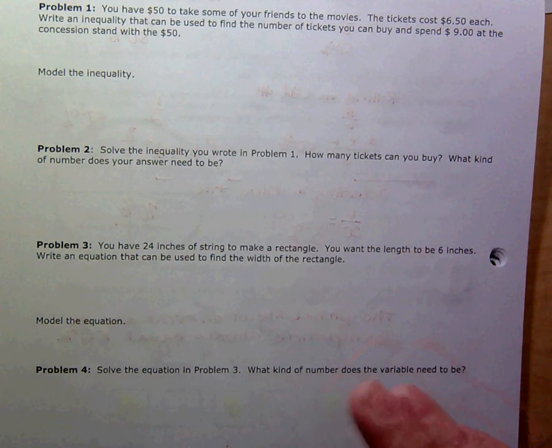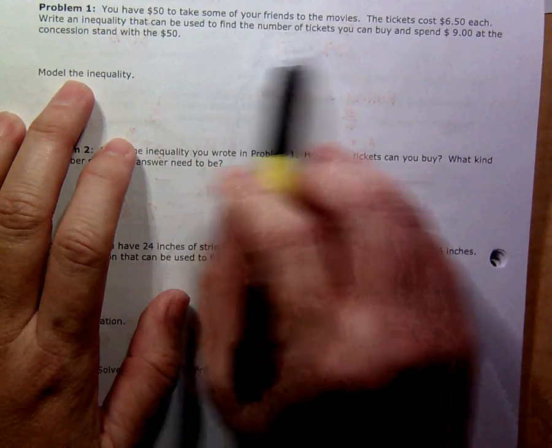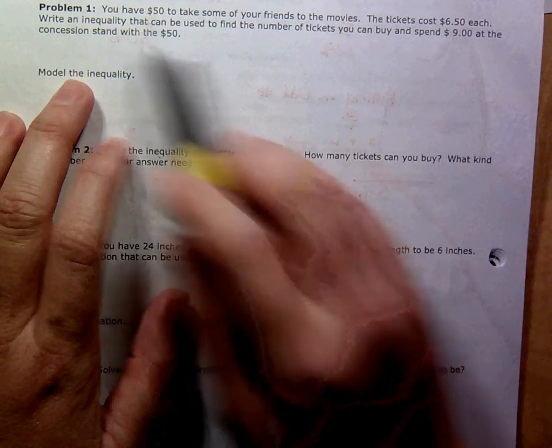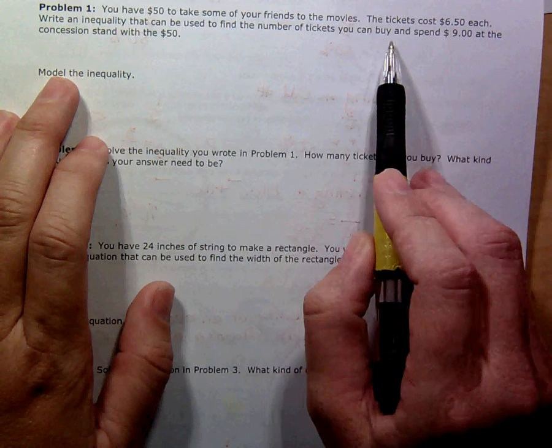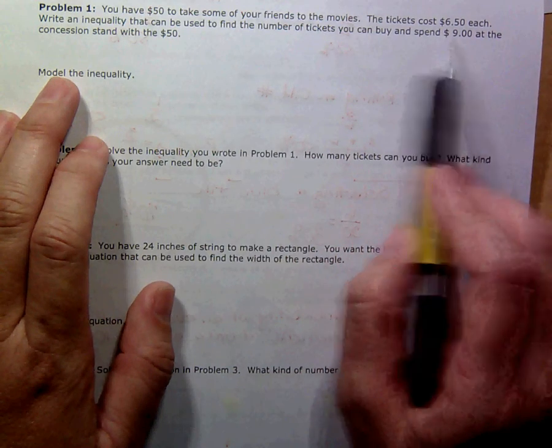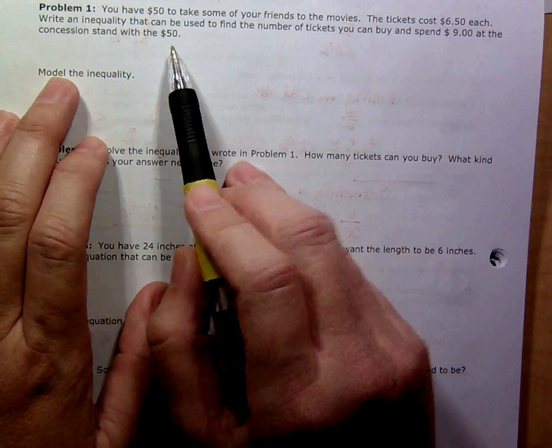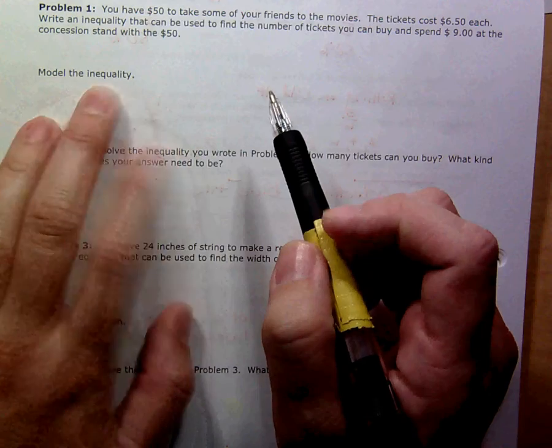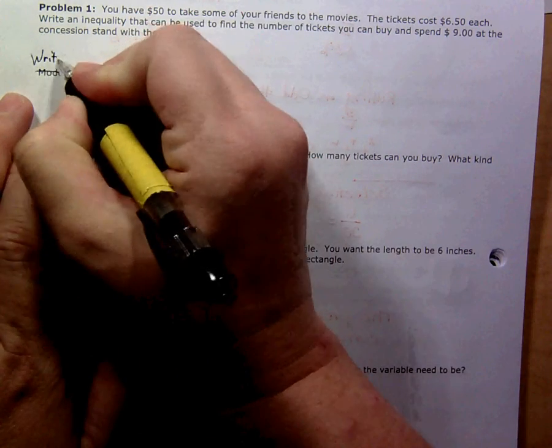Okay, problem 1. You have $50 to take some of your friends to the movies. The tickets cost $6.50 each. And it wants us to write an inequality that can be used to find the number of tickets that you can buy and spend $9 at the concession stand with the $50. So, it wants us to model the inequality. How about we're just going to write the inequality, because I don't know how to model that.